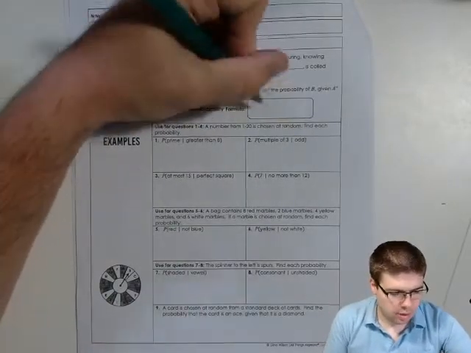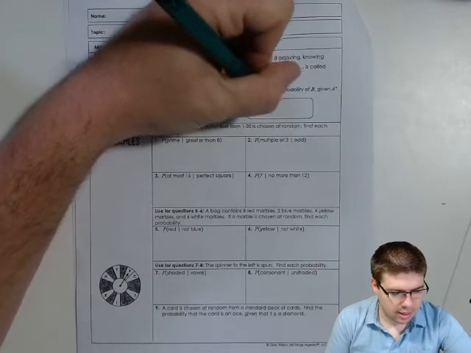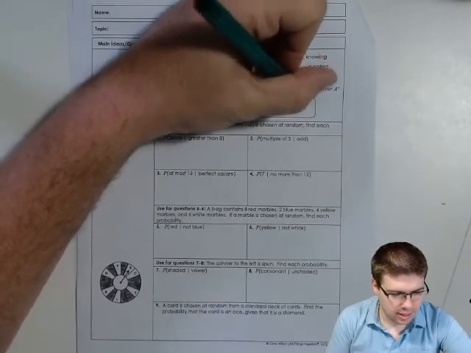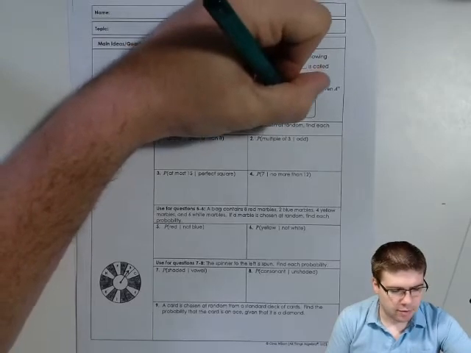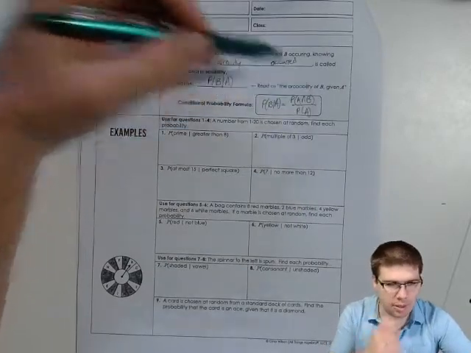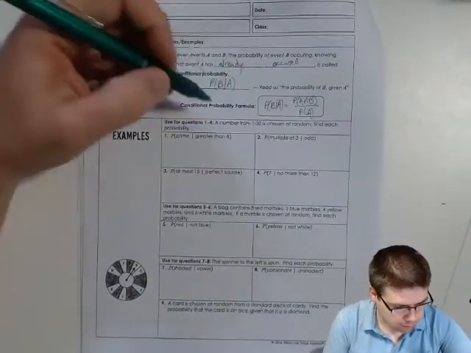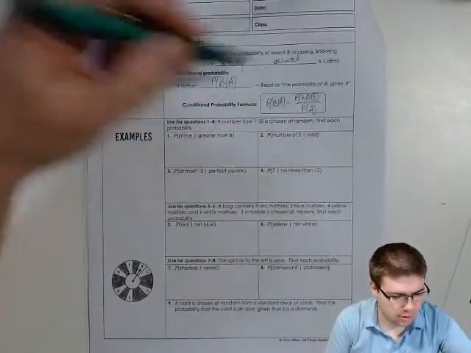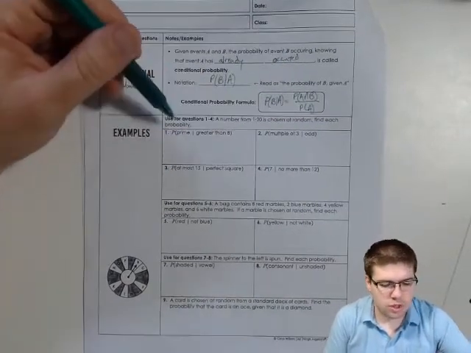So for conditional probability, we can actually use this formula. The probability of B given A is equal to the probability of A and B divided by the probability of A. So given that A has happened, out of the A, it's the probability that B also happens. That can be useful sometimes, so you don't always need to do that. A number from 1 to 20 is chosen at random.